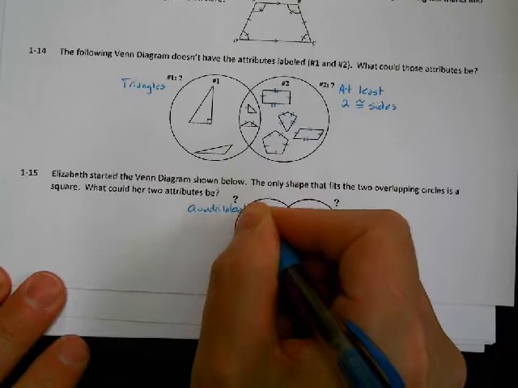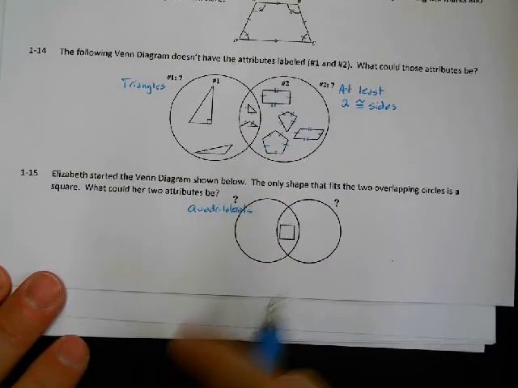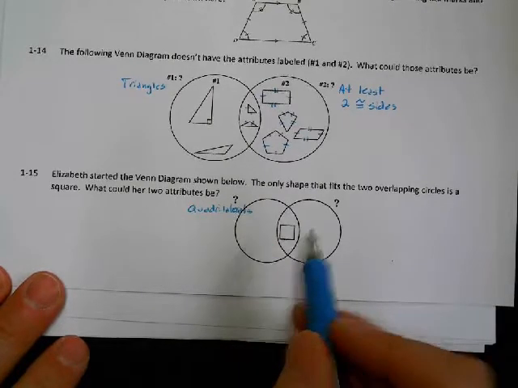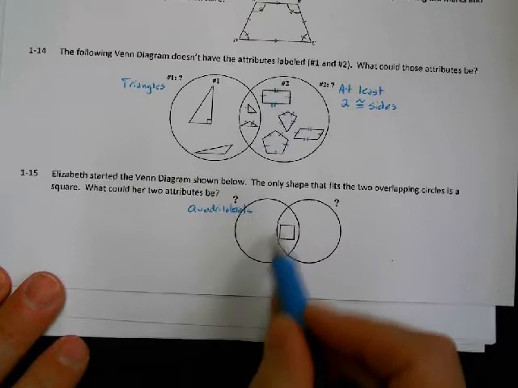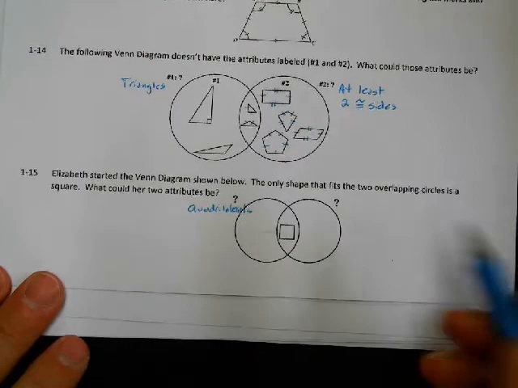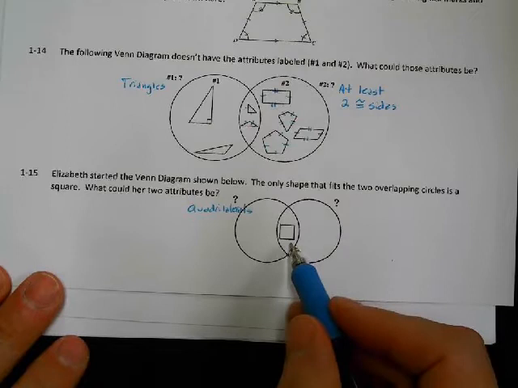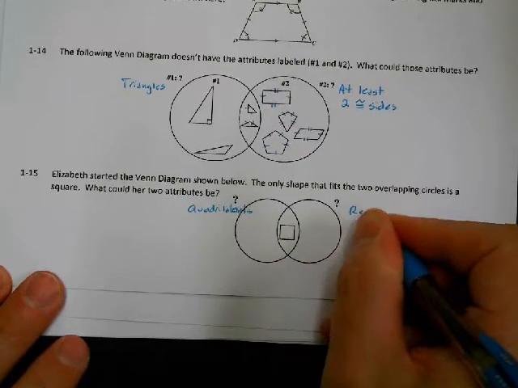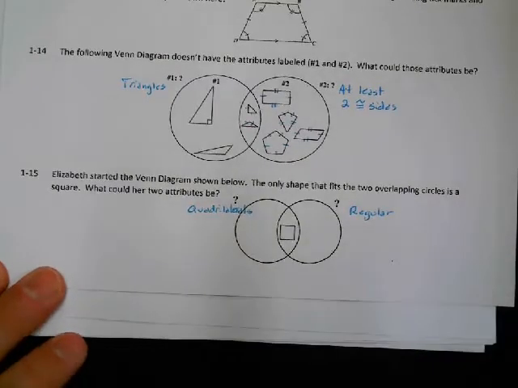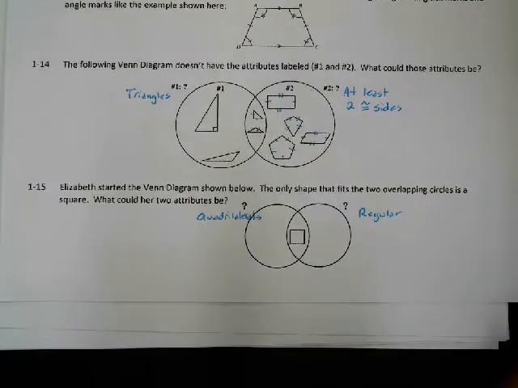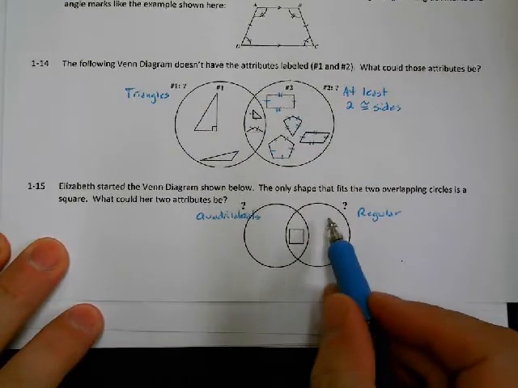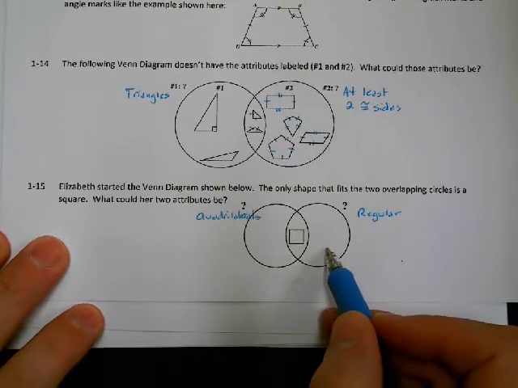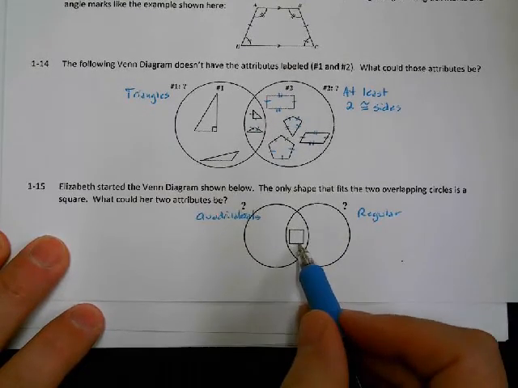So all the other quadrilaterals would maybe show up in this part. So how is a square different from all the other quadrilaterals? What else does it have? Well, we do know that a square is the only quadrilateral that is regular, meaning that all the sides are congruent and all the angles are congruent. So maybe in this part we'd have an equilateral triangle, a regular pentagon, and a regular hexagon over here. And so the square would be the only thing that is a quadrilateral and regular at the same time.